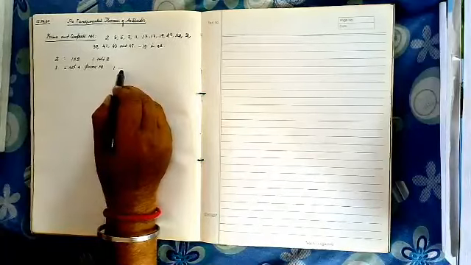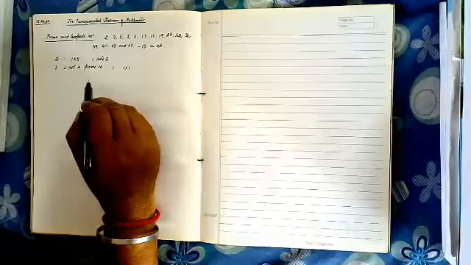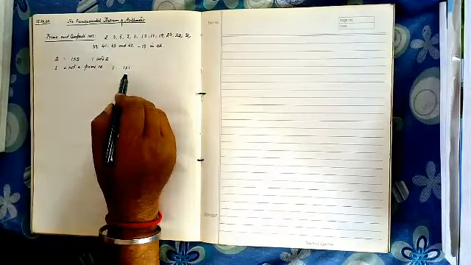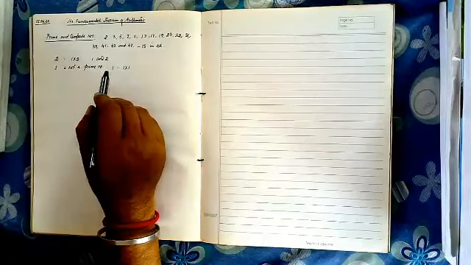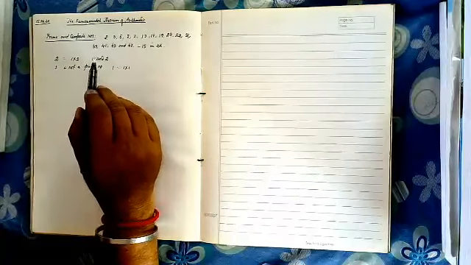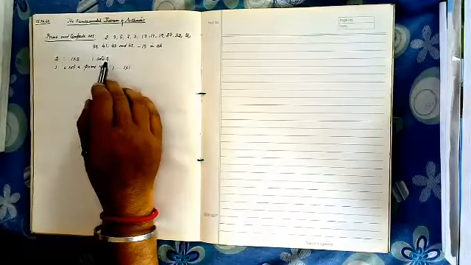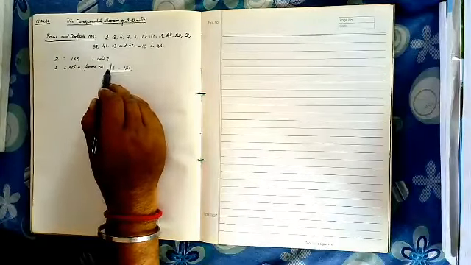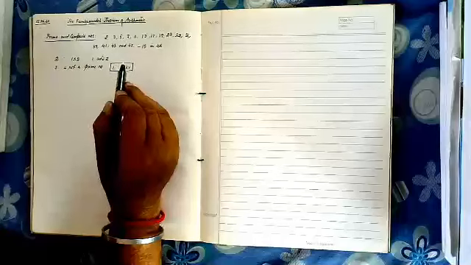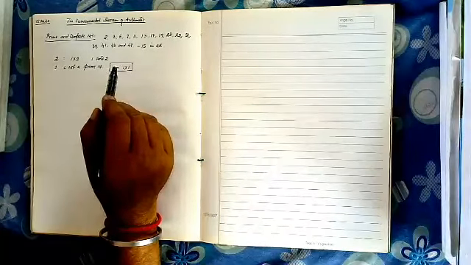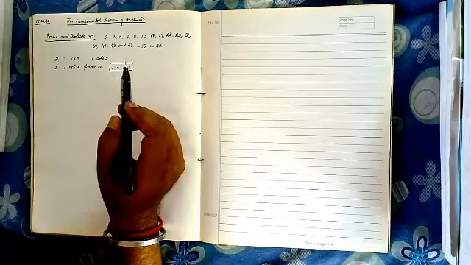Because 1 is equal to 1 into 1, so the same factors are repeated. We should have exactly two factors, 1 and itself, and these are two different numbers. But here 1 is equal to 1 into 1, so exactly one factor. So 1 is not regarded as a prime number.